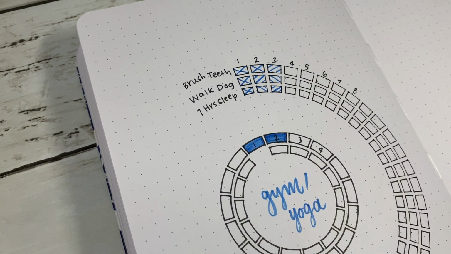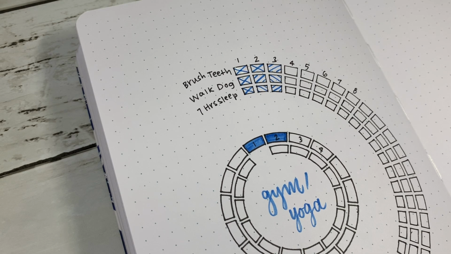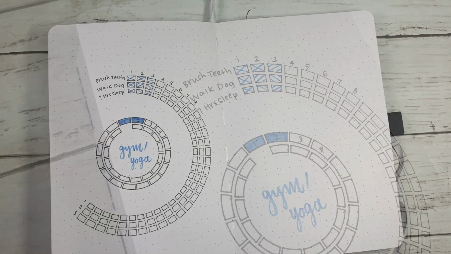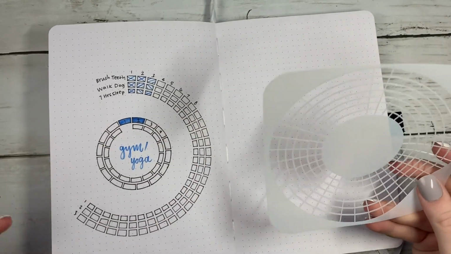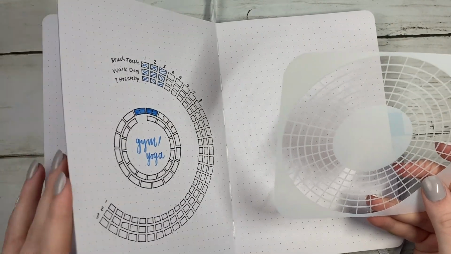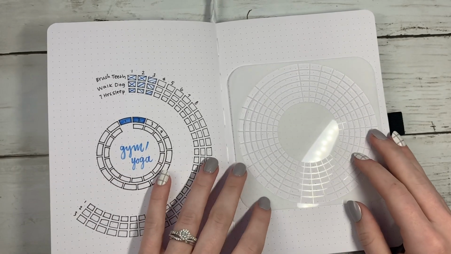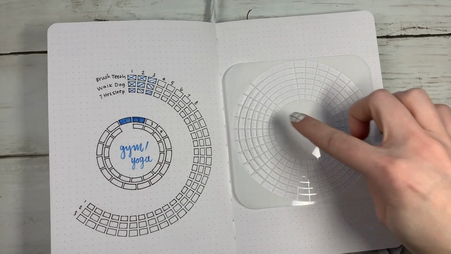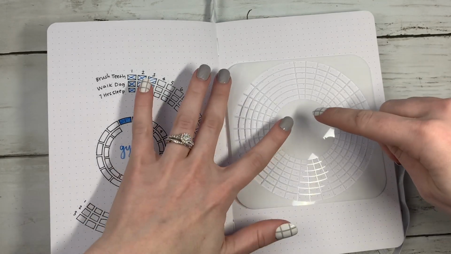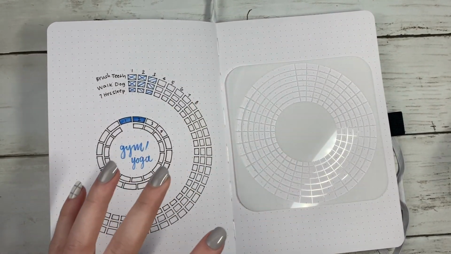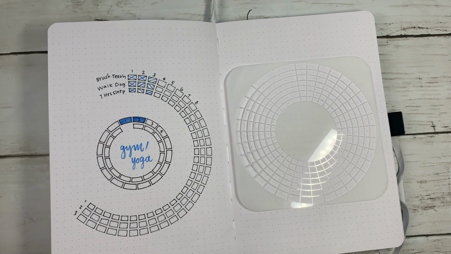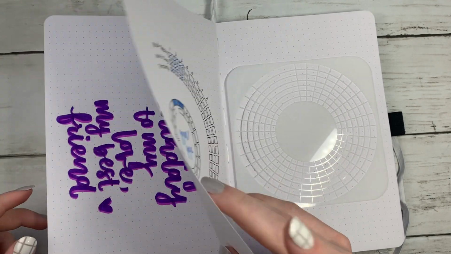So that is that stencil, and now I want to show you the newest stencil that I have in my shop. So again, this is based on one of the trackers that I have as a sticker. So if stencils aren't really your thing, all of these have stickers associated with them as well. So again, this is a 31-day tracker, and again, you can use washi tape just to mark off this section, or you can use it as a bigger section.